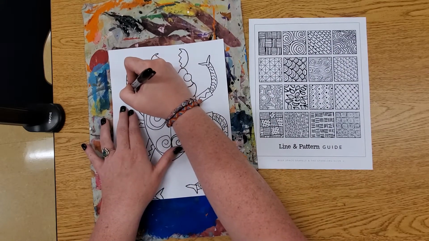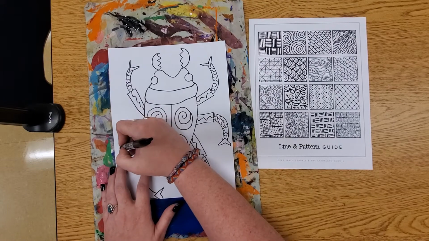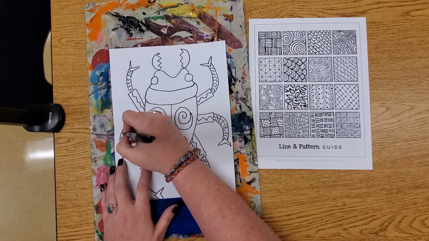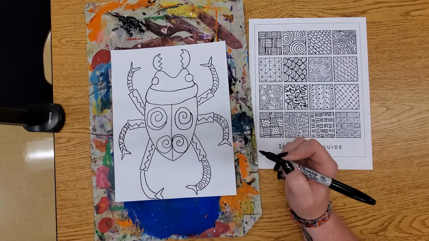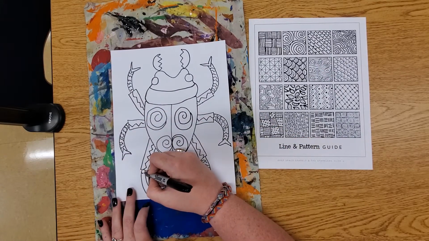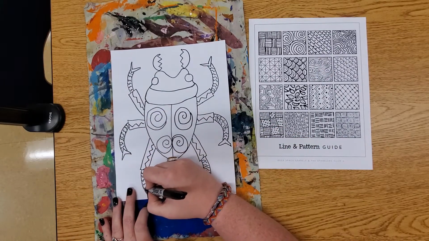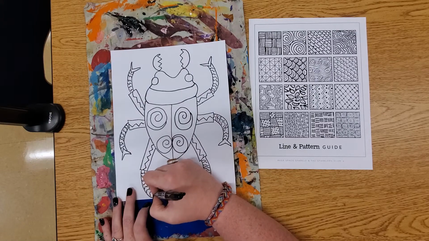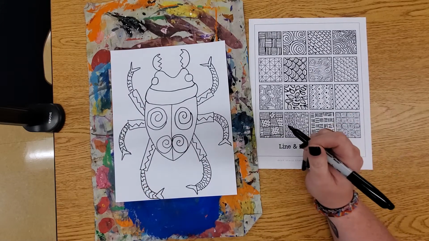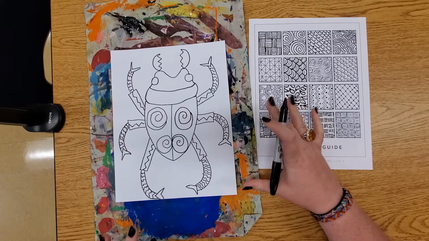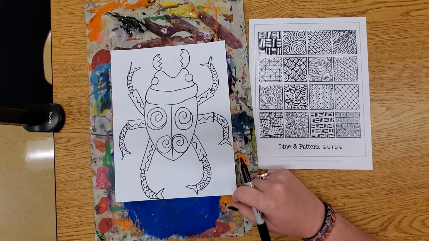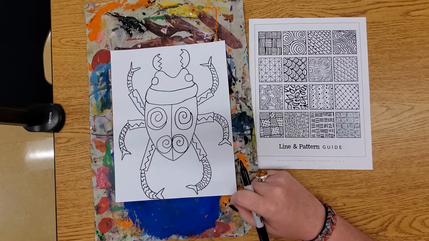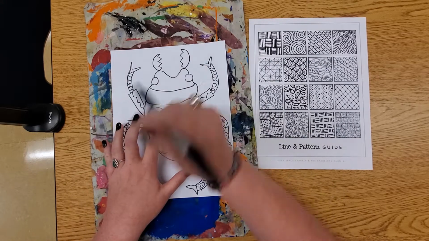I'm not going to tell you that your way is wrong, because it's not really a wrong way to do this project. Everybody has their own way of creating art that they think is best. And some of you are going to make a really neat, organized bug, and some of you are just going to make these absolutely crazy looking bugs, and they're going to be amazing.